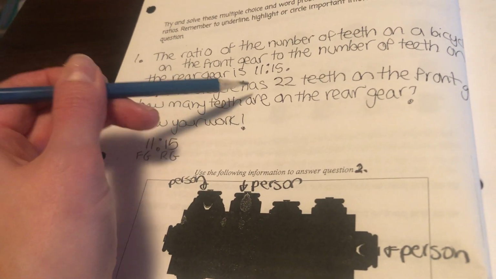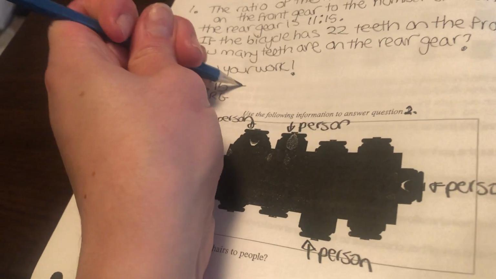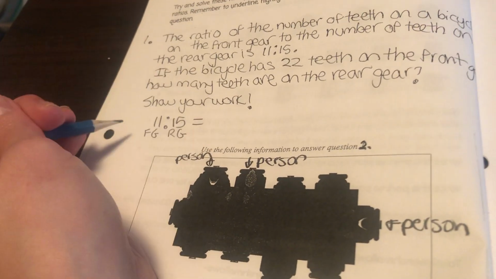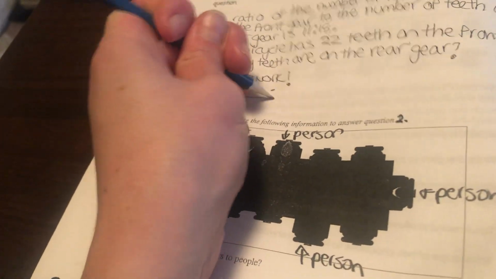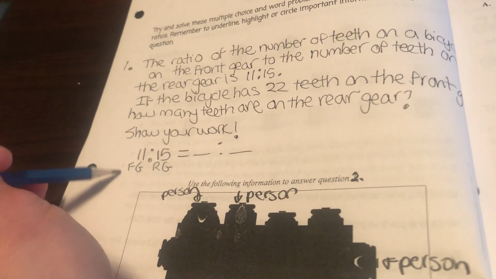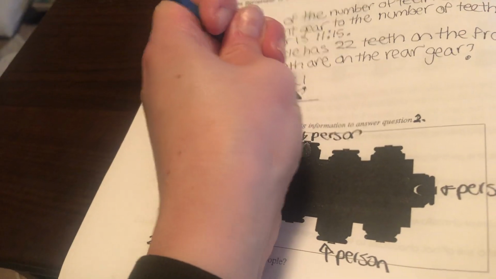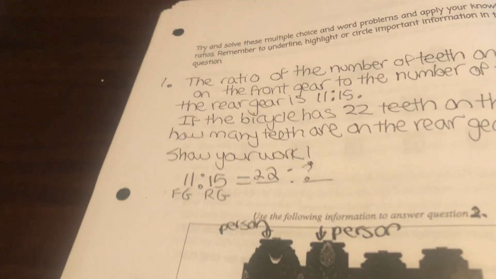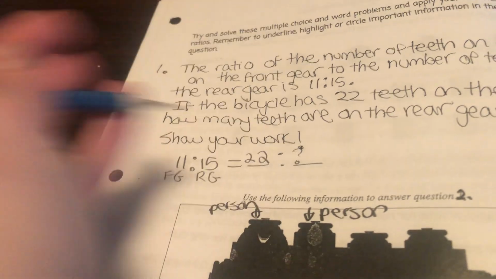So then it says if the bicycle has 22 teeth on the front gear, so equals, right? I'm just setting up an equivalent ratio, equals blank to blank. 22 teeth on the front gear. Well, the front gear is on the left side of the ratio, so that means 22 is going to go here. How many are on the rear gear? So question mark. So this is how I would set my equivalent ratio up. And then I would also label this front gear.